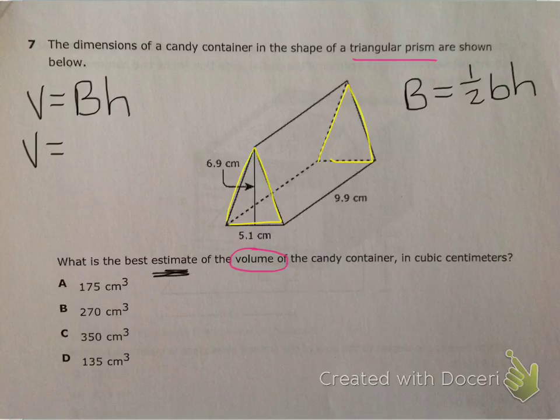It says estimate. So I'm going to call 6.97, I'm going to call 5.15, and I'm going to call 9.910. So 1/2.